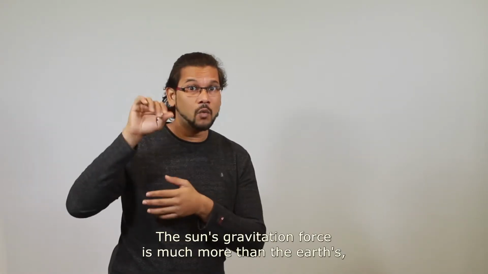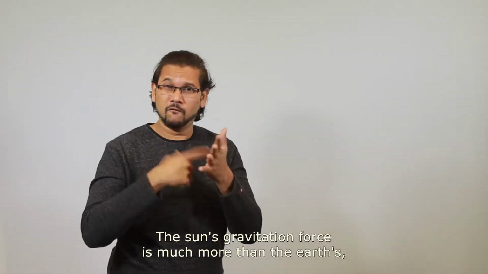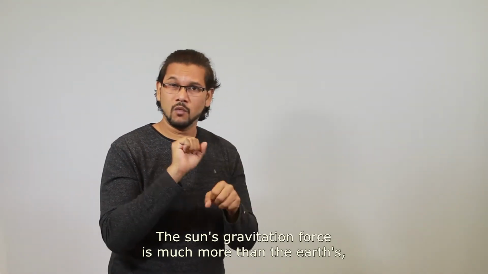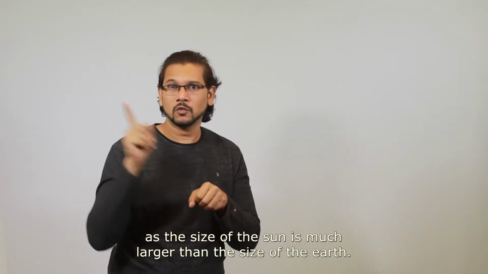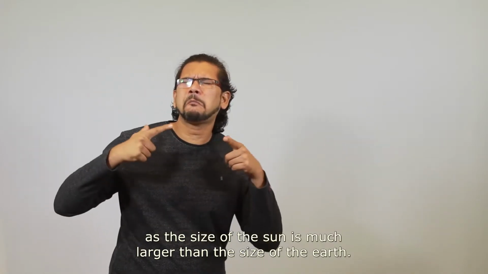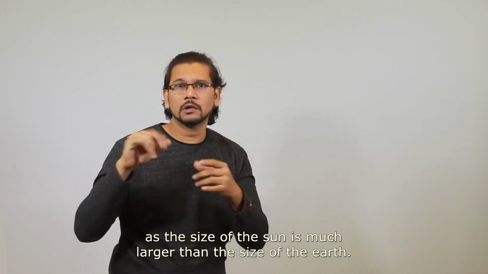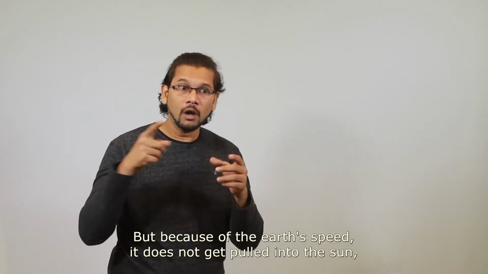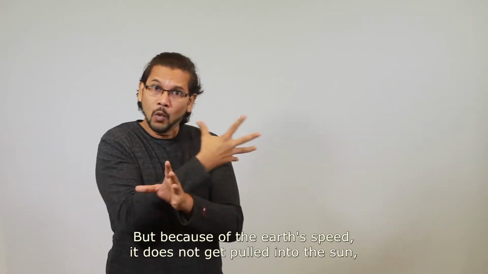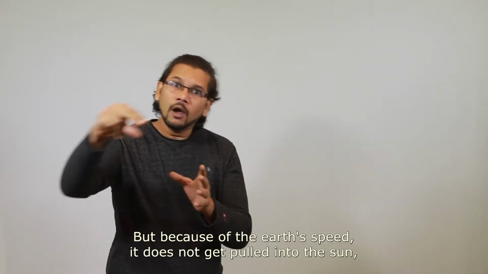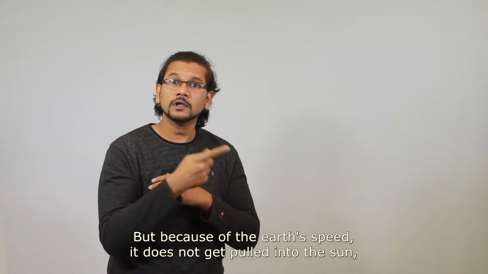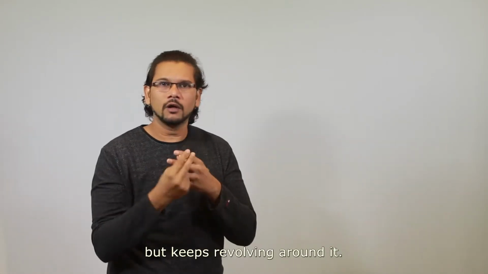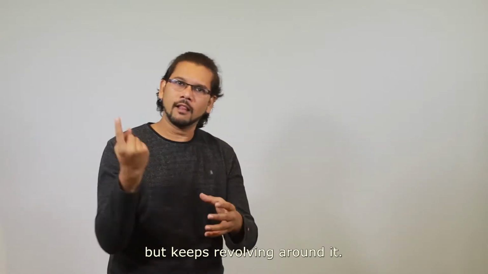The sun's gravitational force is much more than the earth's, as the size of the sun is much larger than the size of the earth. But because of the earth's speed, it does not get pulled into the sun, but keeps revolving around it.